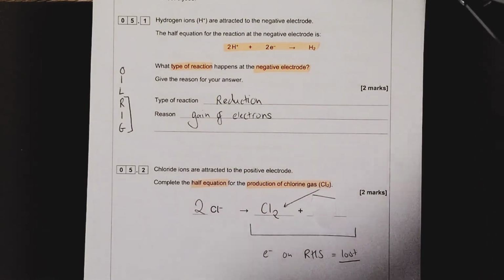We need to put 2 in front of those chloride ions, so it now reads 2 chloride ions are becoming a chlorine molecule which contains 2 chlorine atoms. That makes sense mathematically, but this is charged and this is not, so we must have lost 2 negative electrons from these 2 chloride ions to become uncharged chlorine atoms found within our chlorine molecule. So we have to make sure those electrons are found on the right hand side of the arrow.